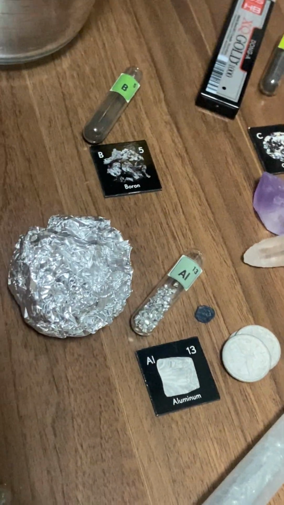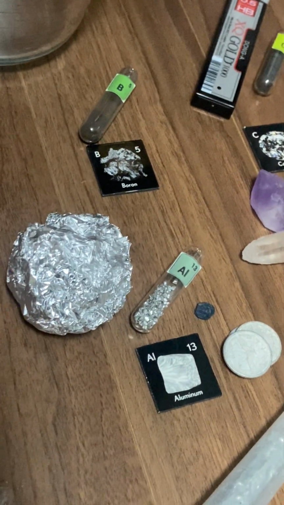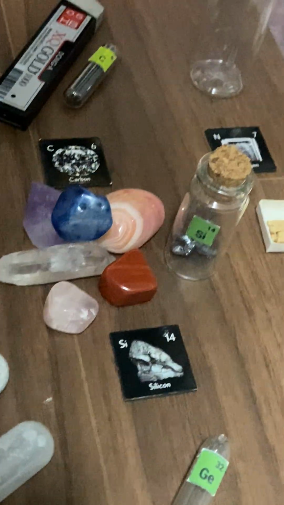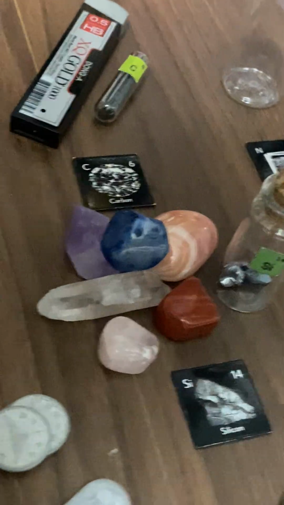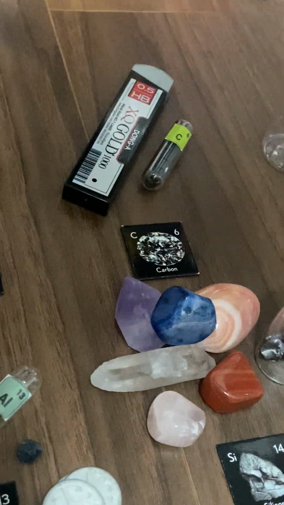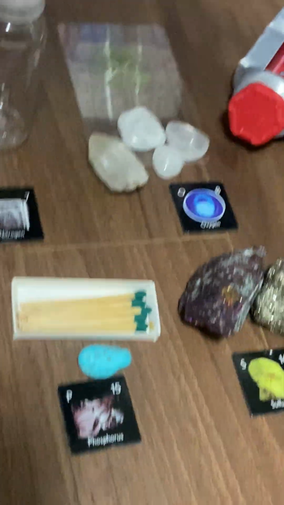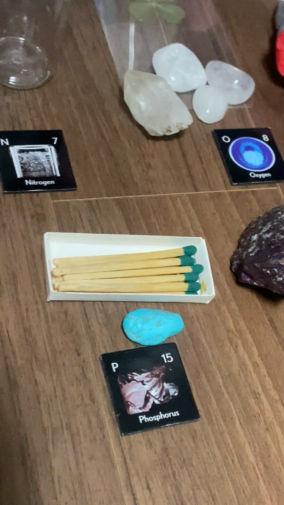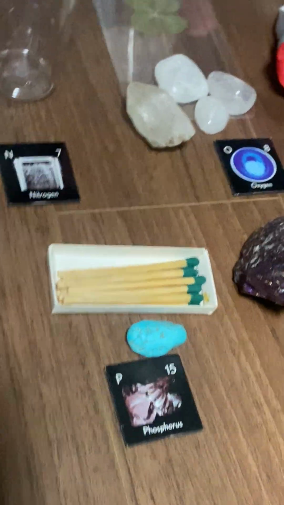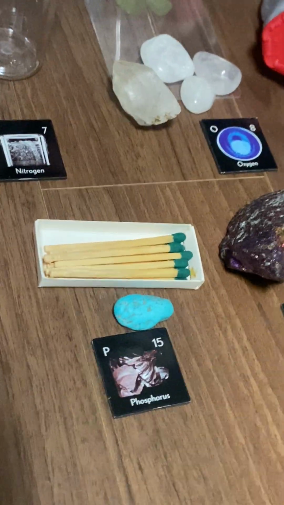Crazy to think how aluminum used to be more valuable than gold until they found out how to extract it from bauxite. We have silicon. We have some pure silicon here, and a bunch of little minerals. We have some agates, some quartz, and some jaspers. Phosphorus, we have some matches that do contain phosphorus. I know they're colored green, but we have turquoise.